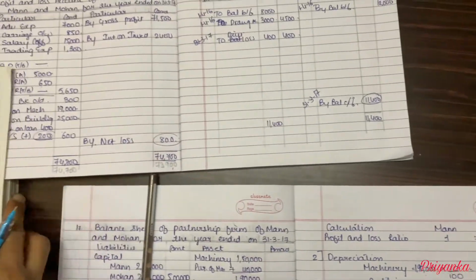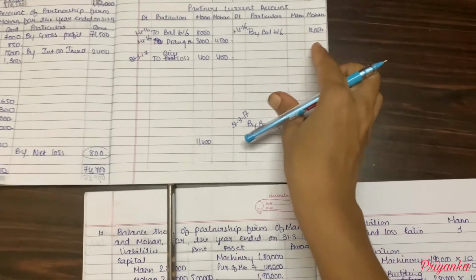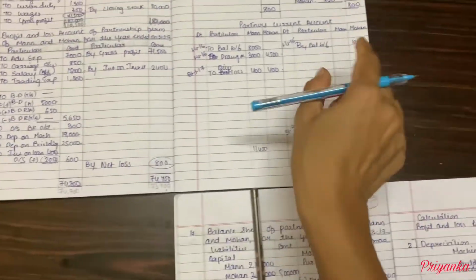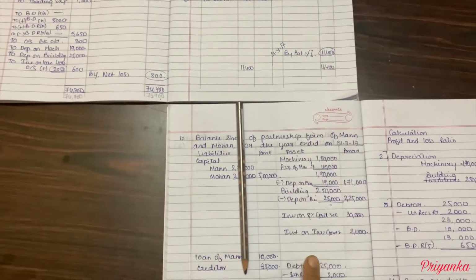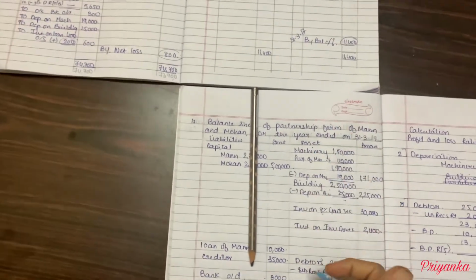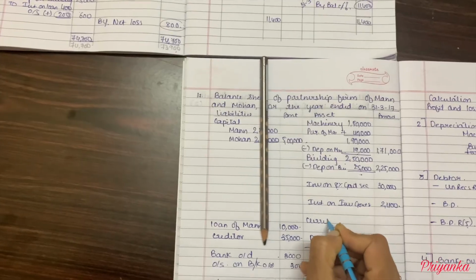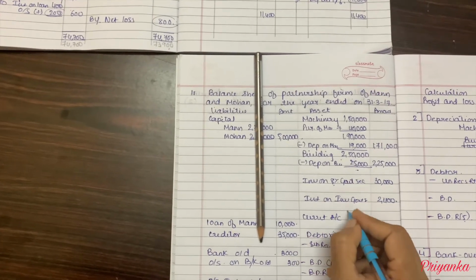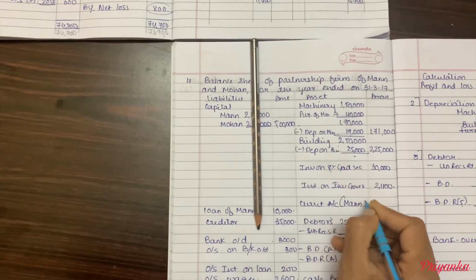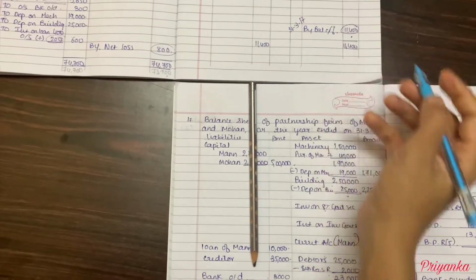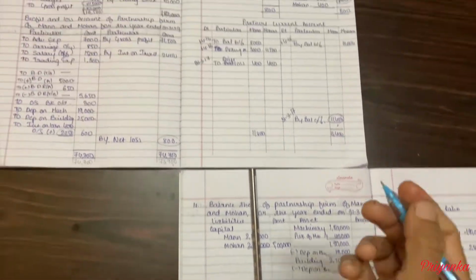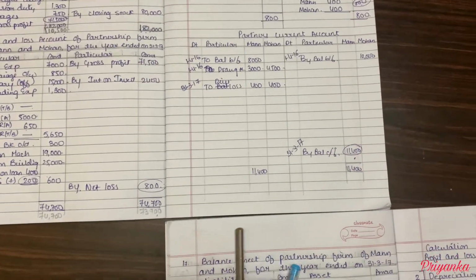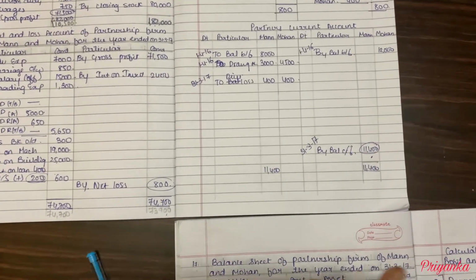As we got the difference at the credit side, the same will move to the balance sheet by writing current account, write down the name of the partner, and write down the difference which you have found out, 11,400.